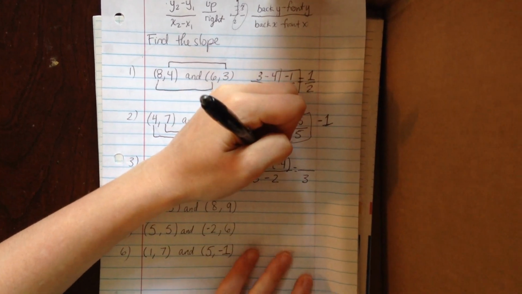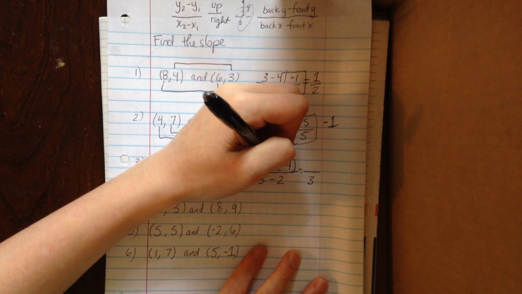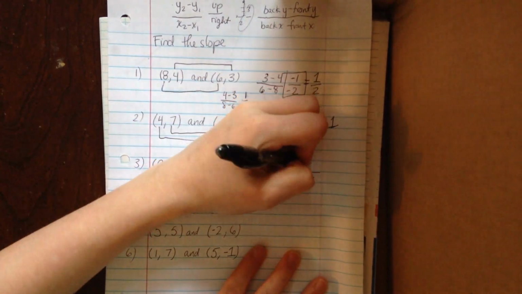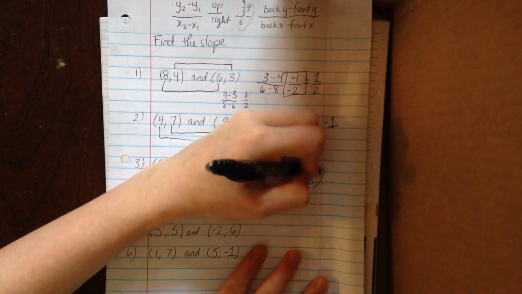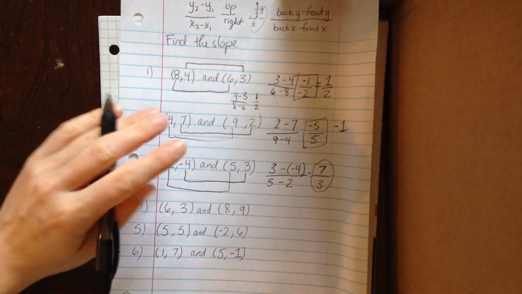And 3 minus a -4, we talked about double negatives make a positive. Subtracting a negative is also a positive. So 3 plus 4 is 7. This slope is 7/3. Now we have 3 more examples.